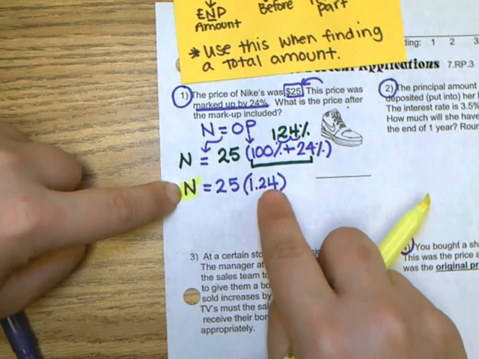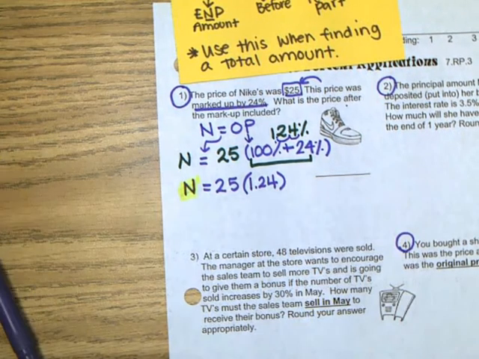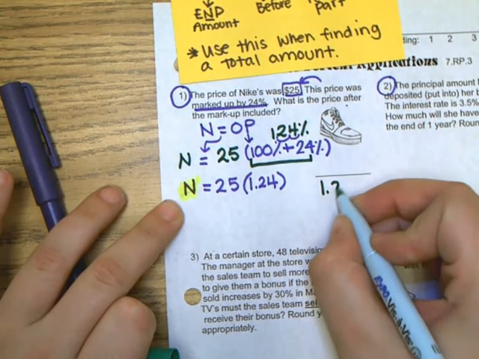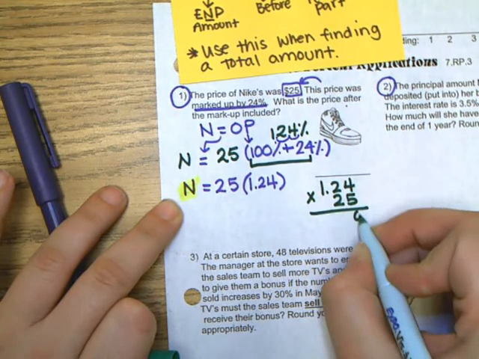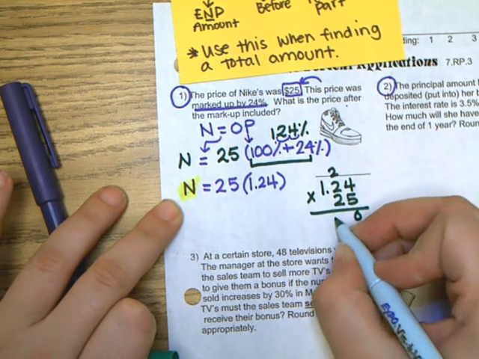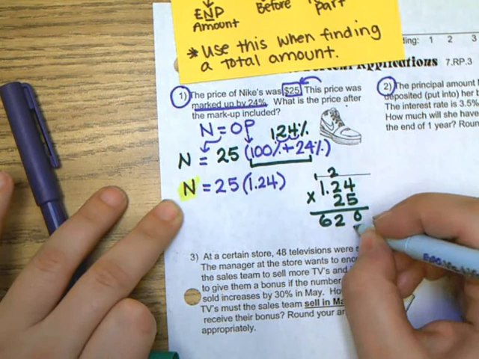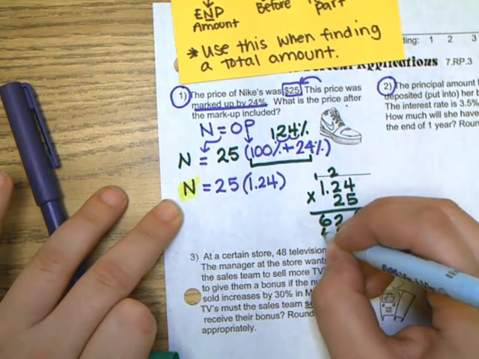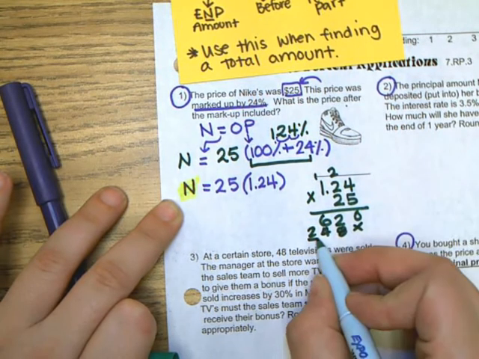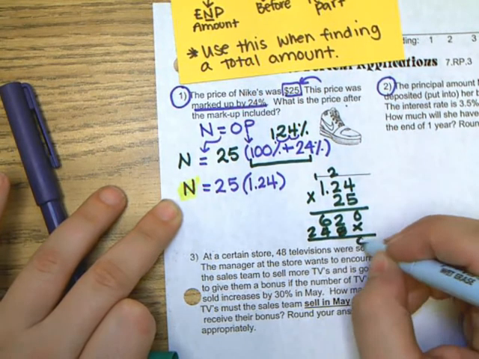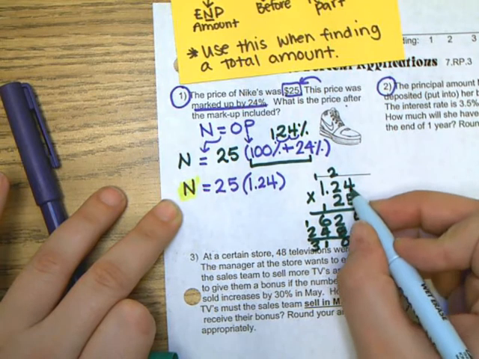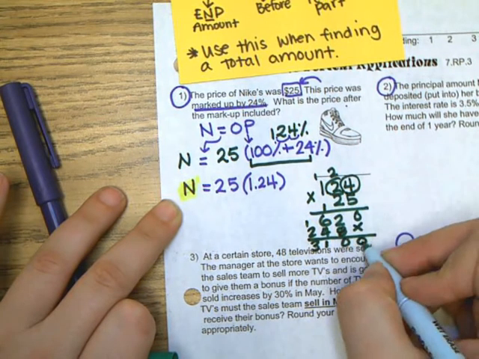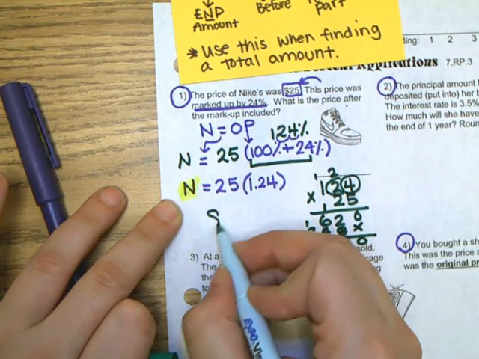So to get n, we just need to take 25 and multiply by 1.24. Move the decimal 1, 2 times.